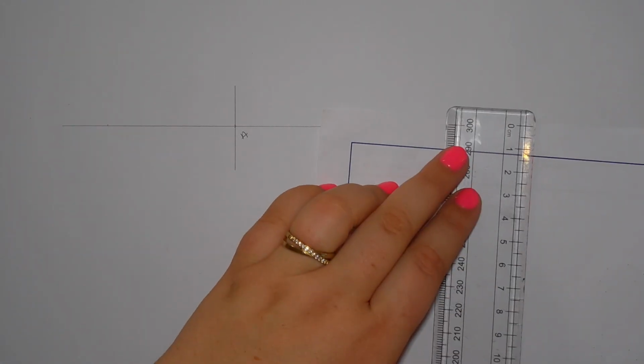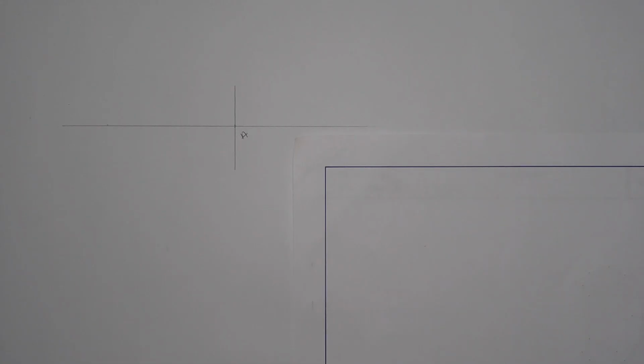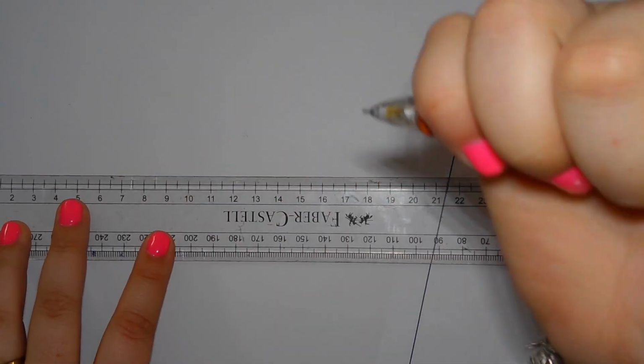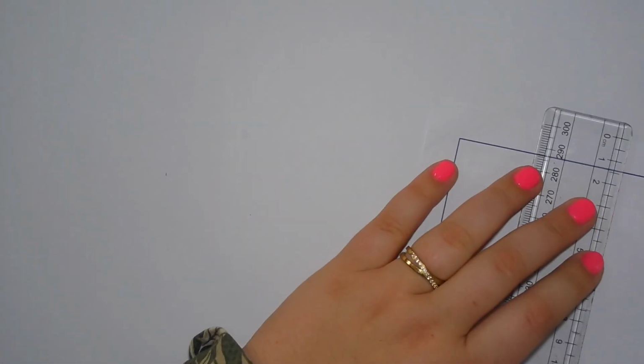Okay, I'm sorry. Then I led you wrong with the measurements. Okay, so from the side, it's going to be 9. I'm sorry, 9. From the top, 12.